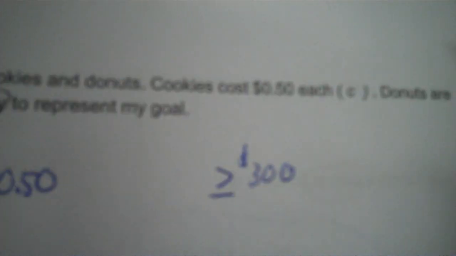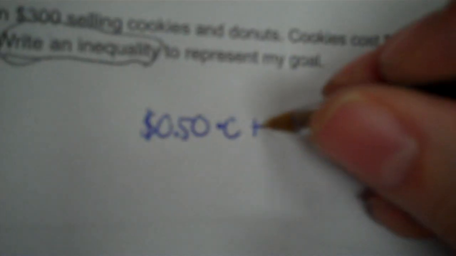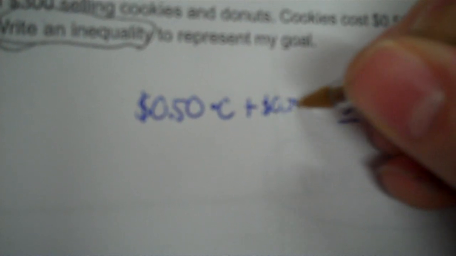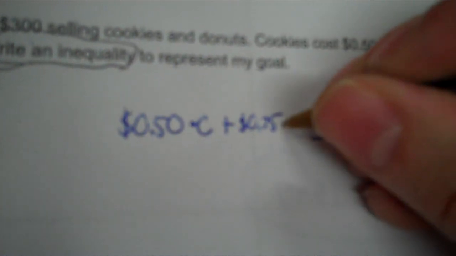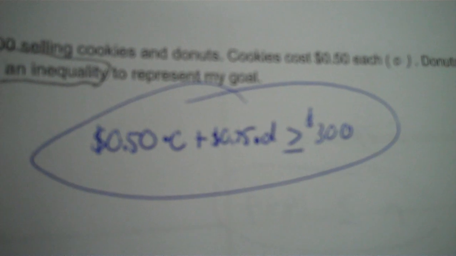My goal is 300. You need to put that all by itself. $300. Now, how are we going to get to our goal? Well, we're going to sell cookies for 50 cents. Give yourself some room. Don't go right against the side because you're selling two things, the cookies and the donuts. Now, we don't know how many cookies we're selling, so I multiply this by the C variable. Plus, I'm also going to be selling donuts for 75 cents each. But I don't know how many of those I sell, so I multiply that by a D variable, and that's the answer. Okay.